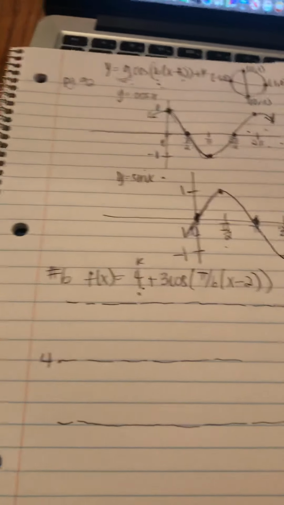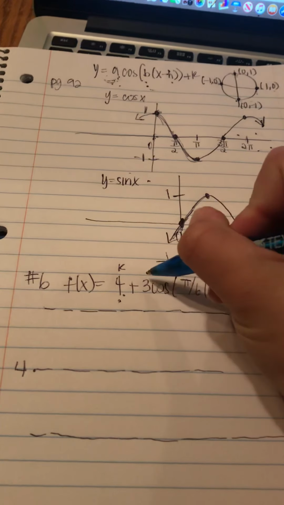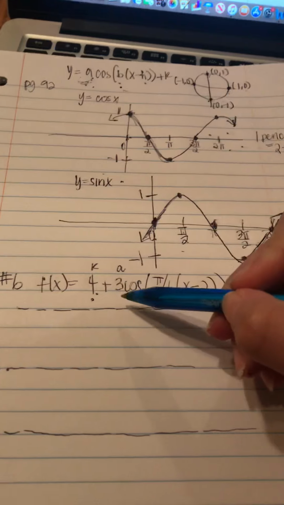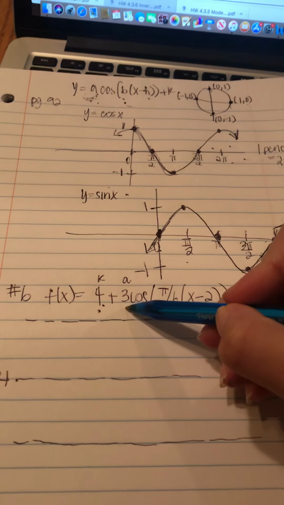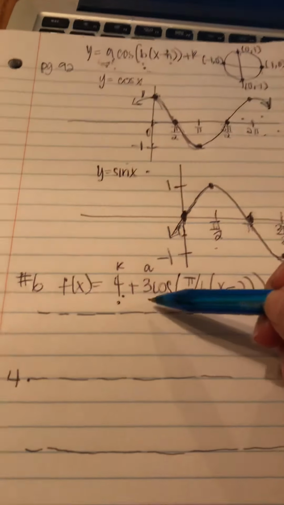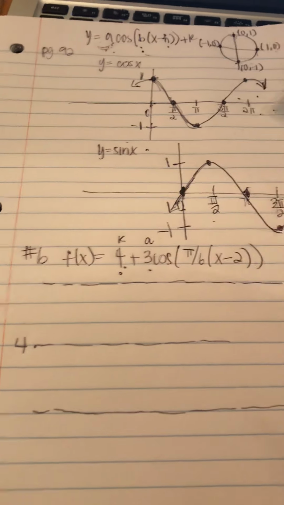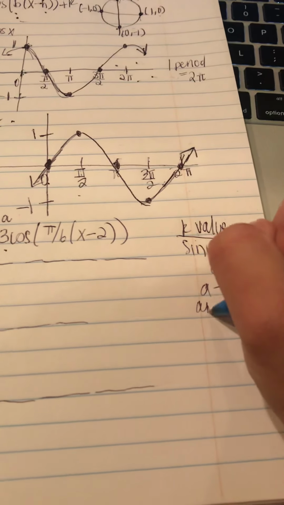So 4 is our sinusoidal axis. Then we have something called the amplitude. So the number in front of the trig function cosine, that's our A value. And A is our amplitude. So our amplitude is 3. So I'm going to put A is our amplitude.